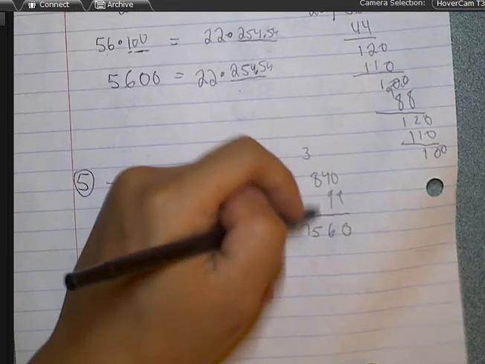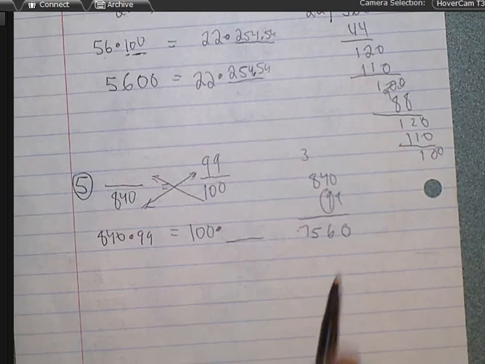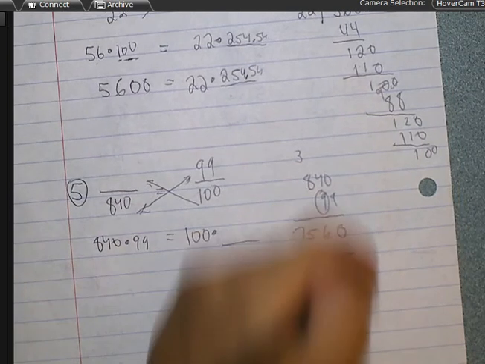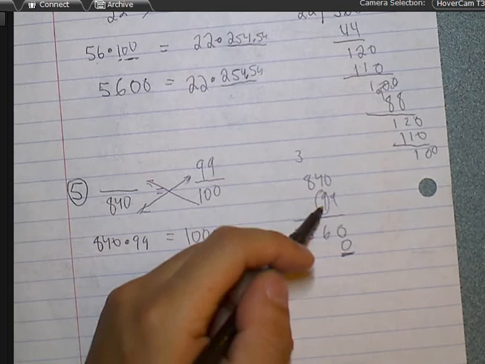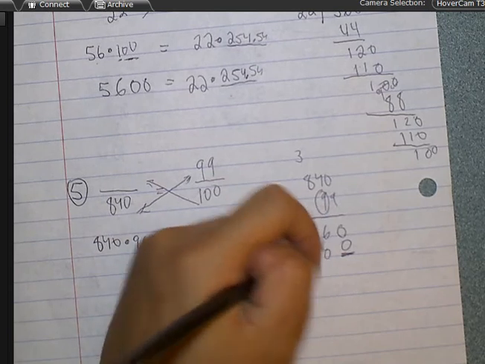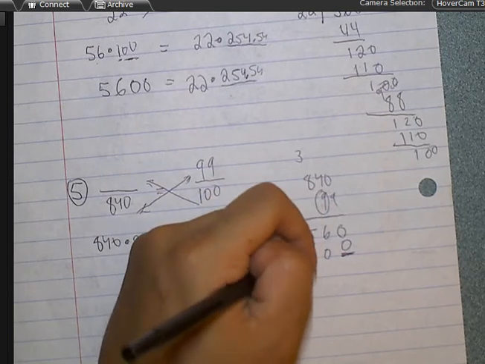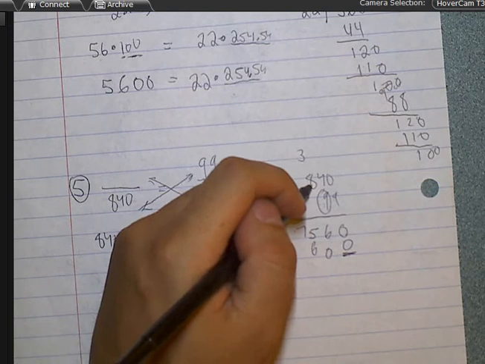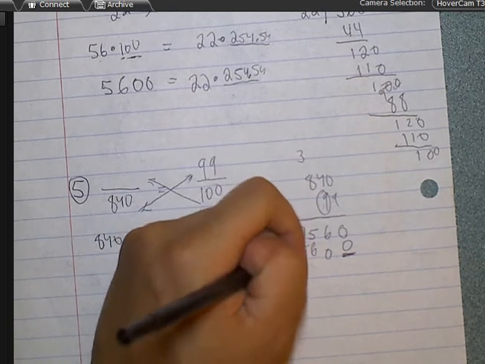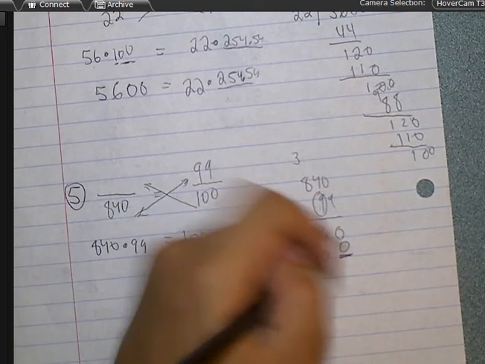Look, I have a second 9 right here. That means I have to skip one spot right here, put a 0, and then I go 9 times 0 is 0. 9 times 4 is 36. 9 times 8 is 72. Plus 3 is 75. I did that faster because it repeats.